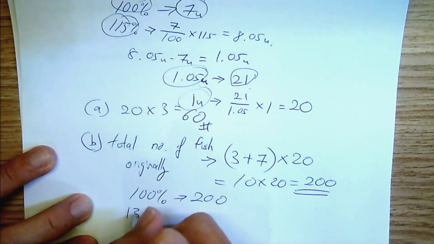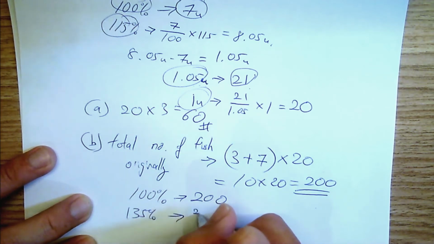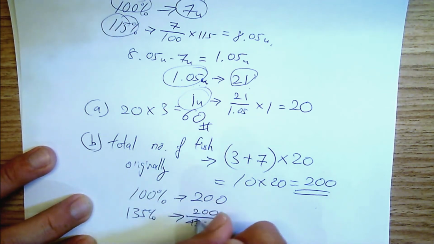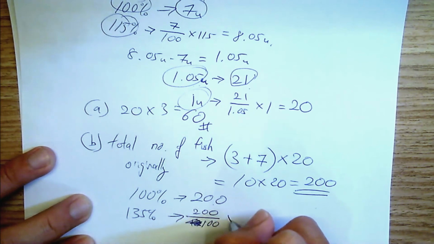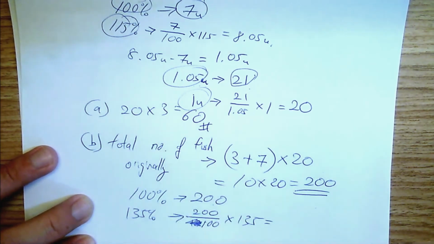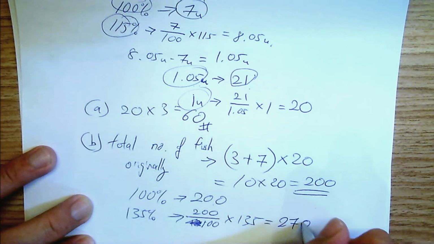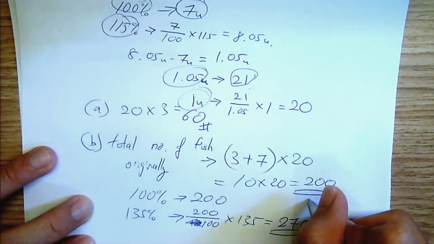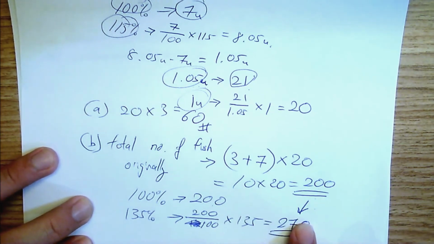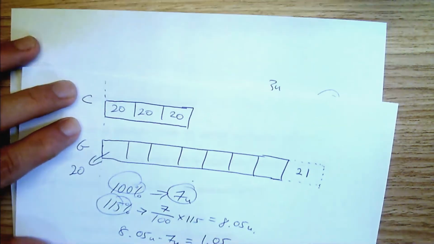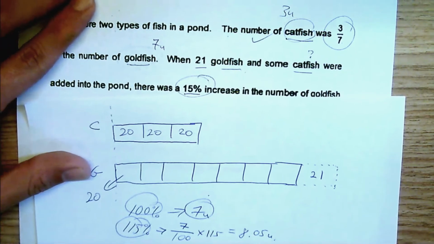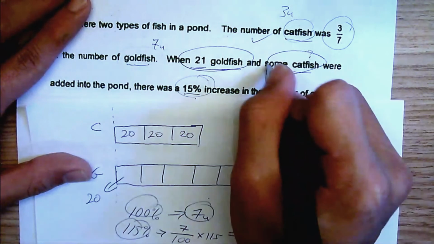I want to find 135% right now. 135% will be 200 over 100 multiplied by 135. So what would that give us? 270. So from 200 it became 270. After they added in 21 goldfish and do not know how many catfish.